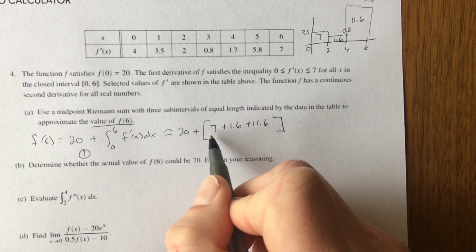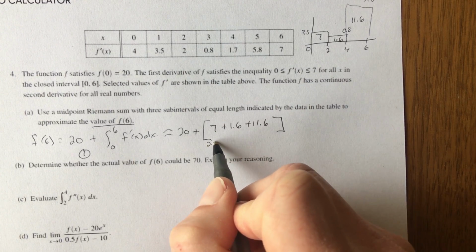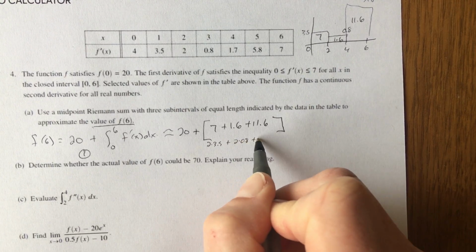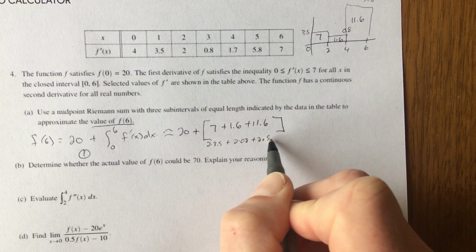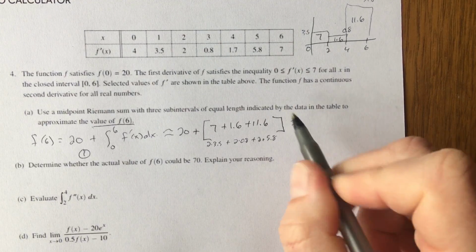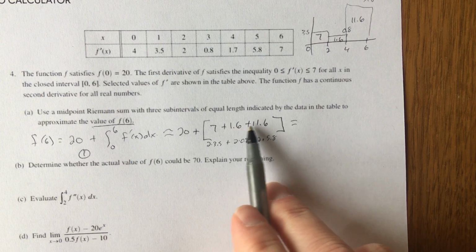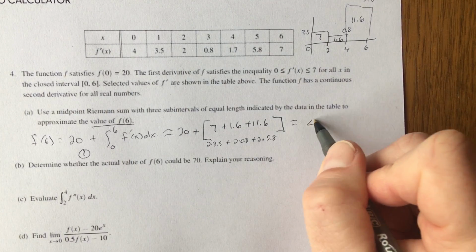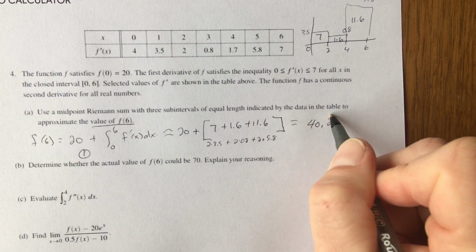And again, you may want to actually show it as 2 times 3.5 plus 2 times 0.8, if you want to just make sure the grader knows where those numbers came from. Whatever the case, we're going to get 13.2, 20.2 here, plus the 20 gives us 40.2 as our answer.